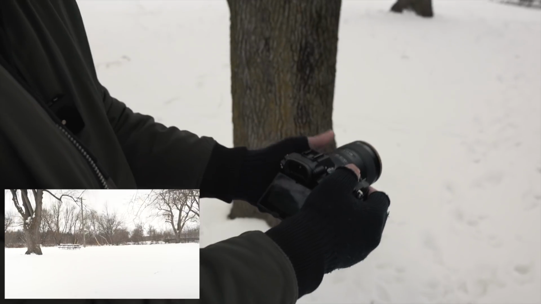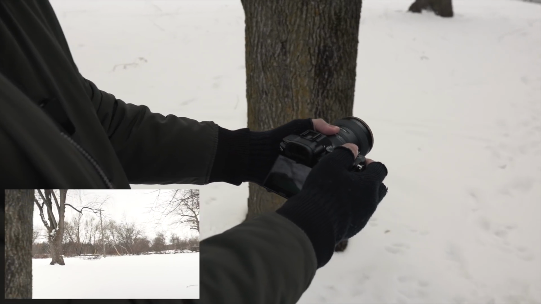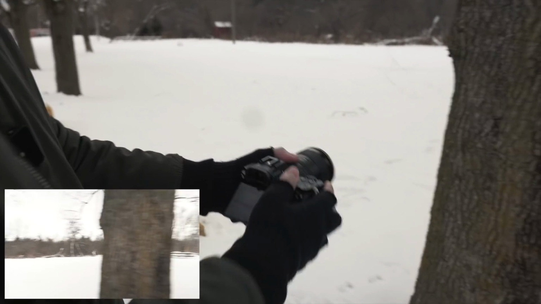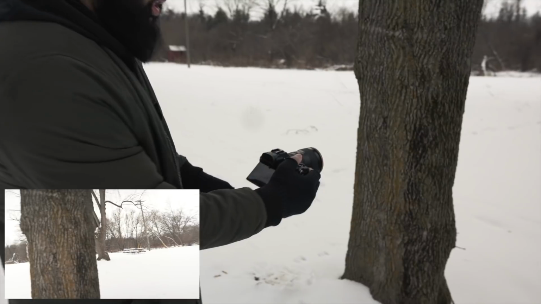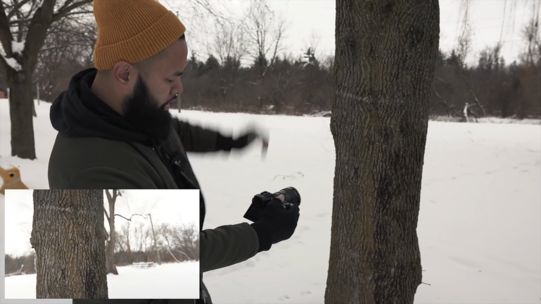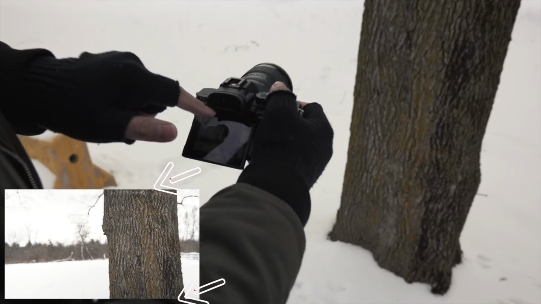So the object is a tree, it's not in the frame right now. I'm gonna move from right to left and have it out of the frame. And another key thing is you have to make sure that the object is filling the top and bottom of the frame. So as you can see here, the tree is covering the top part and the bottom.